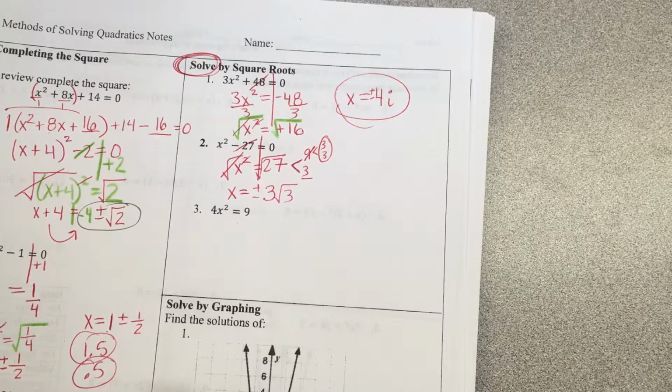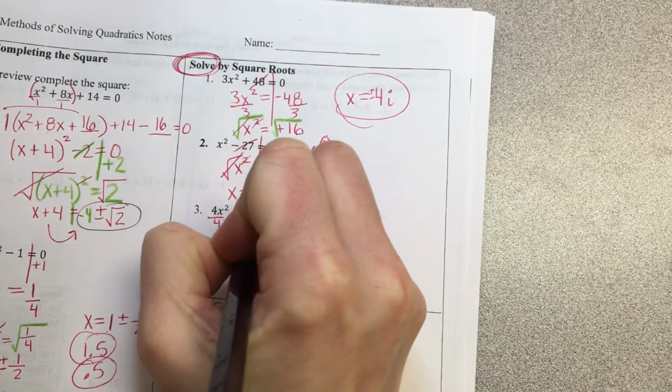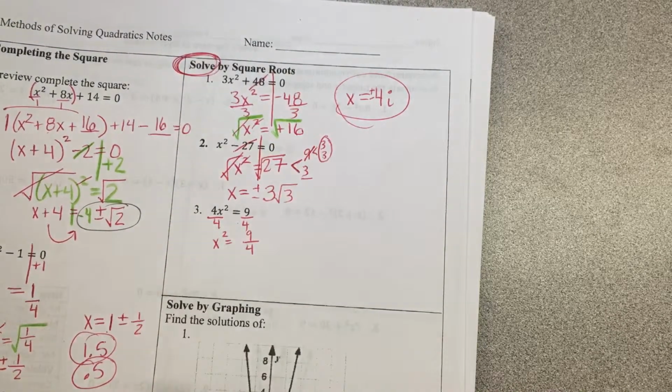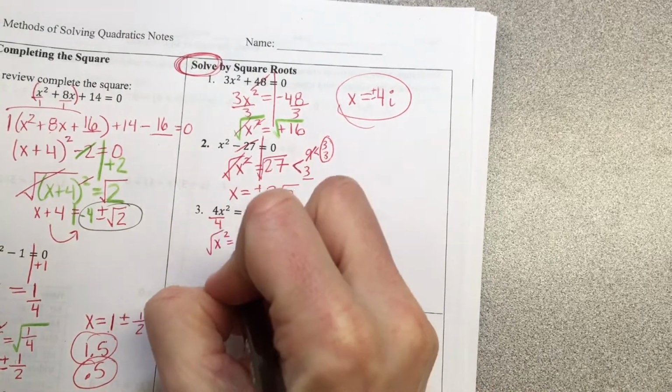All right, number 3, what do you want to do first? Divide by 4. So x squared equals 9 over 4. All right, somebody who hasn't answered today, what are you going to do next? Square root it. Good. Okay, so square root both sides.